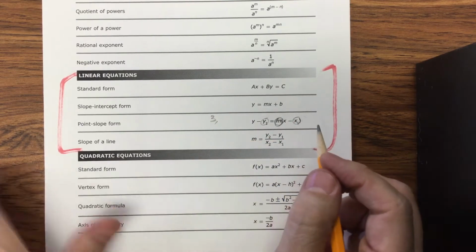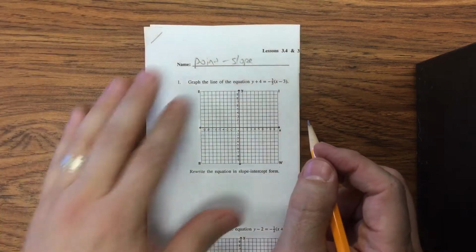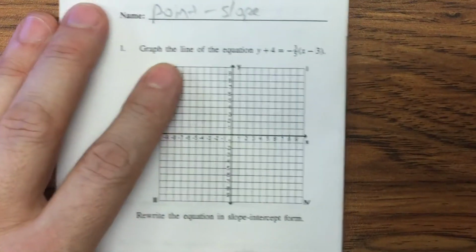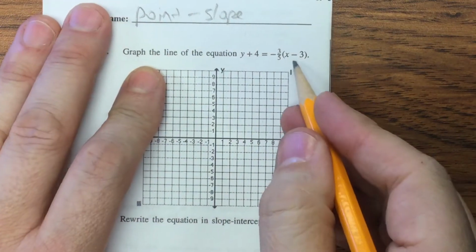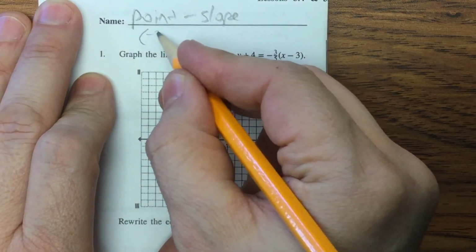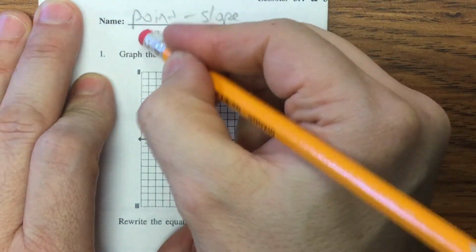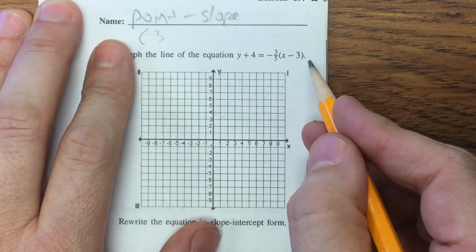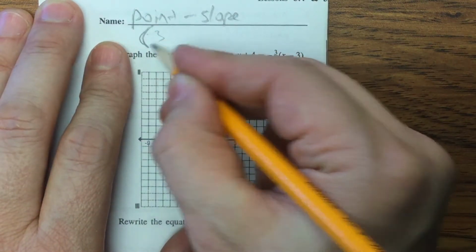So let's take a look at the problem here, and actually it happens to be -3. This minus was in the formula. Doesn't mean my x value is -3. It means the x value is 3. I plugged it into the formula and it's showing the -3. So I have an x value of 3.